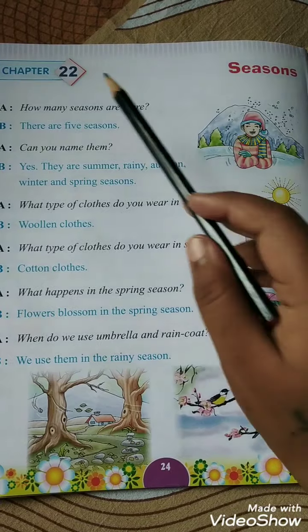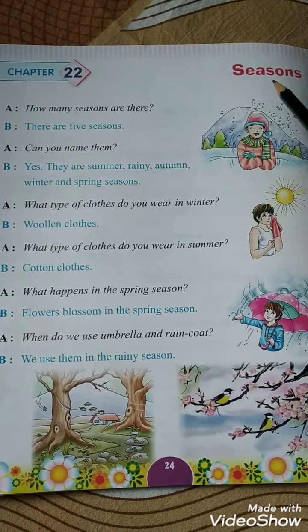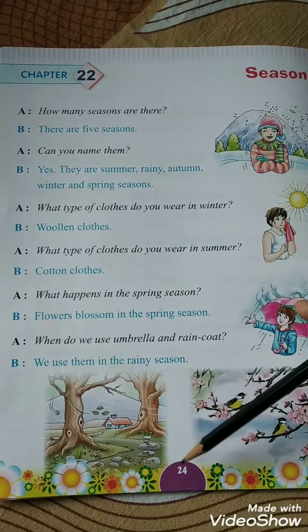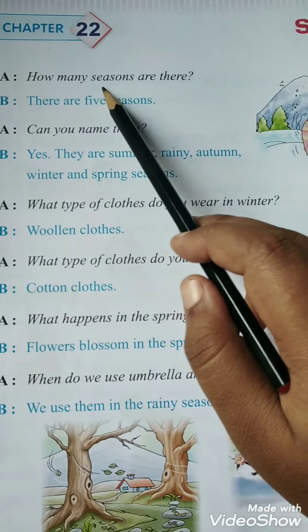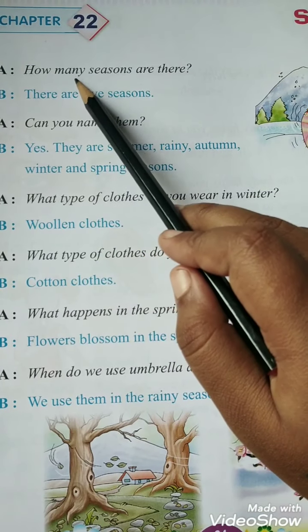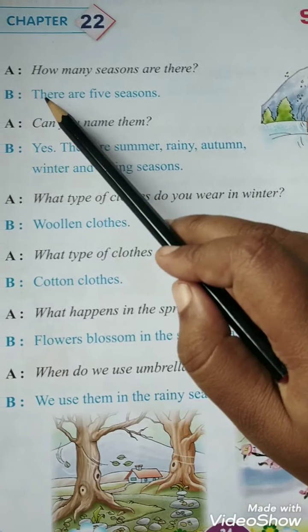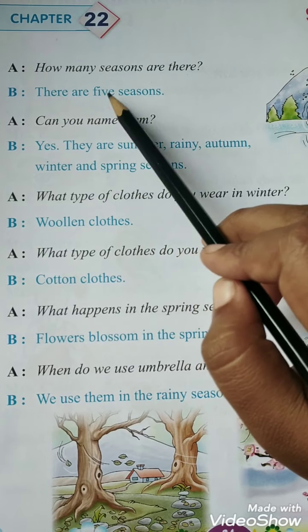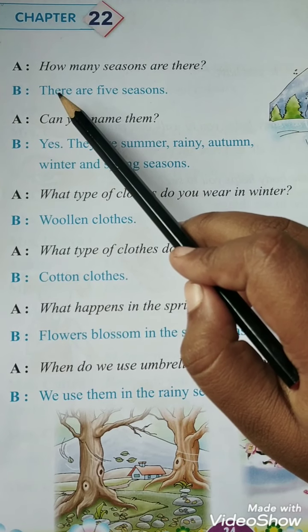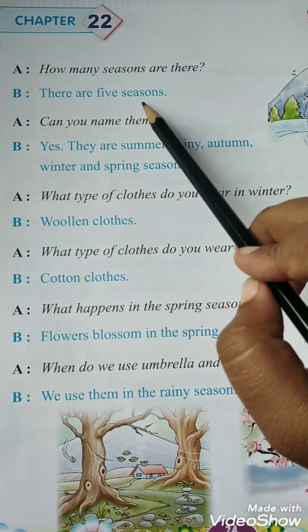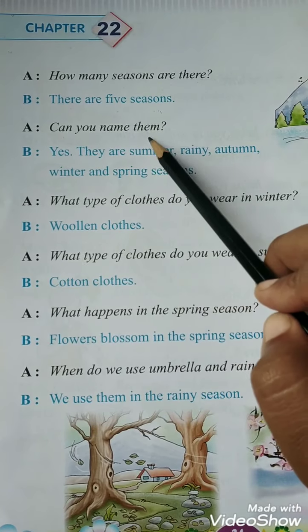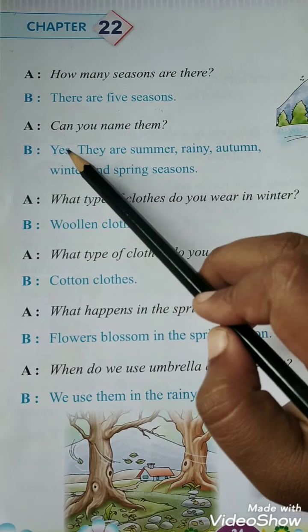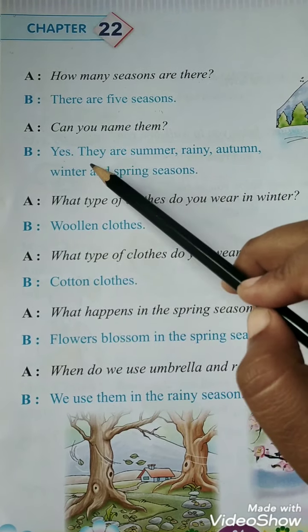Now, children, let us learn about chapter 22. Seasons. Page number 24. How many seasons are there? Say with me. There are 5 seasons. Can you name them? Yes, they are.